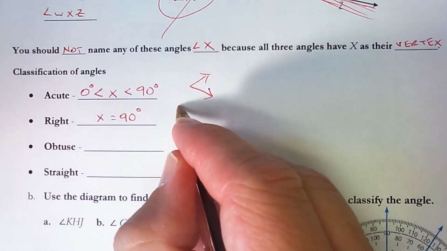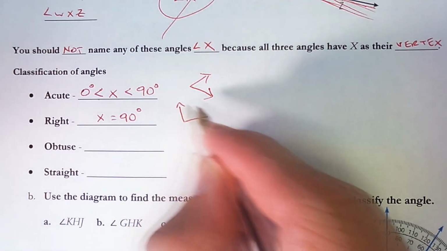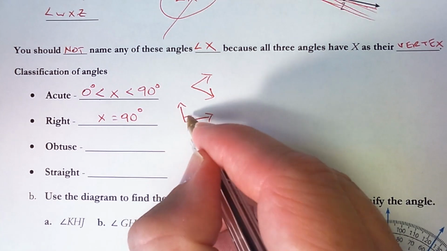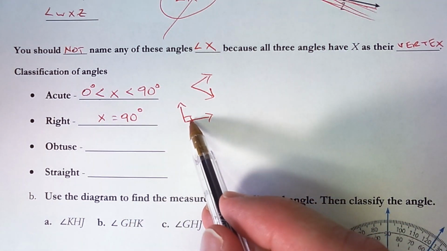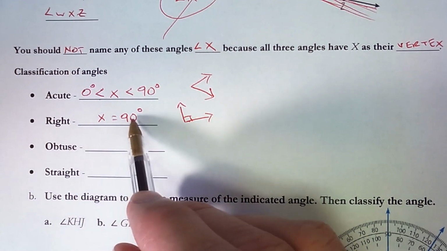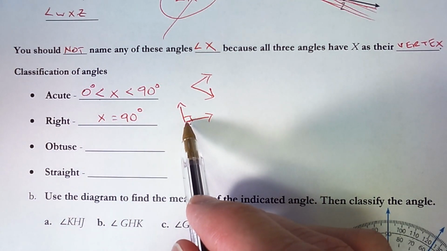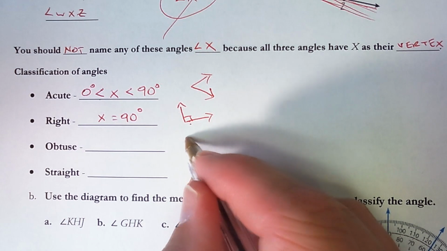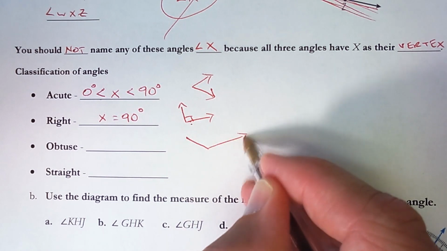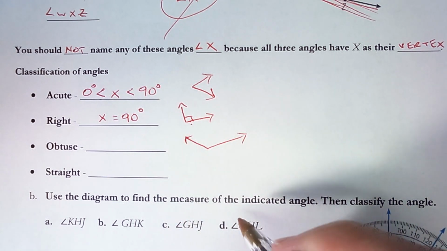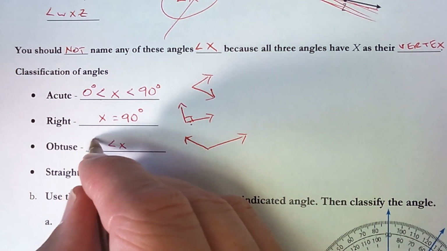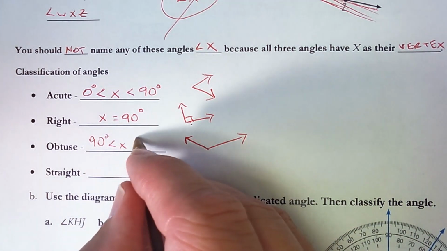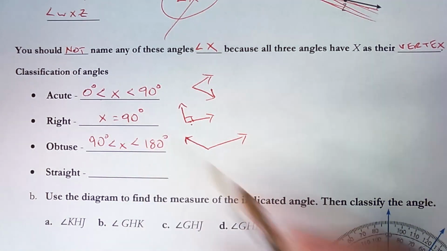Okay, so that would look like this. And you'll often see a symbol, just a little square inside the angle there. That little square tells you this is a right angle. It is 90 degrees. An obtuse angle looks like this. It is bigger than 90 degrees. So that angle measure x is greater than 90 degrees, but it is less than 180 degrees.